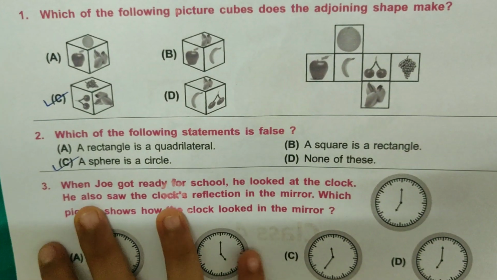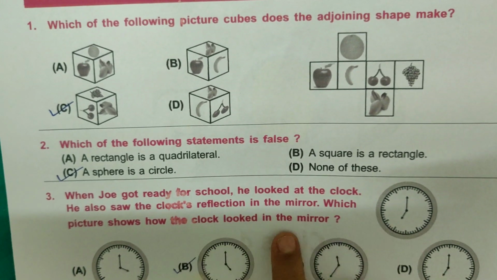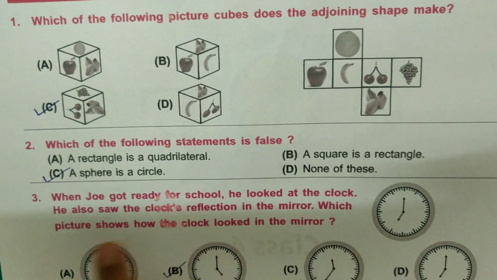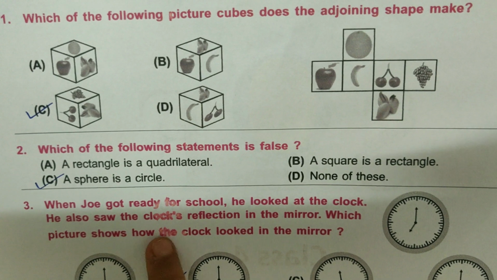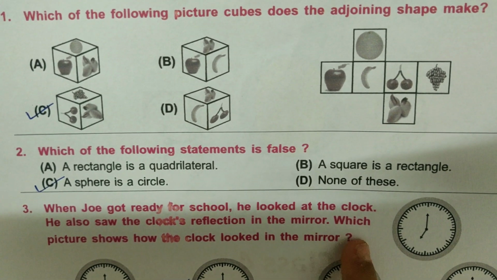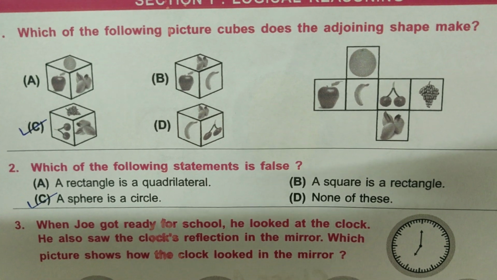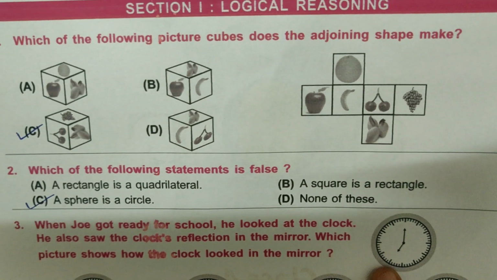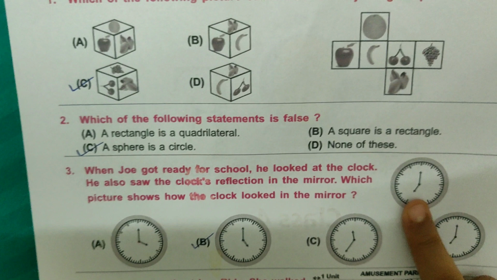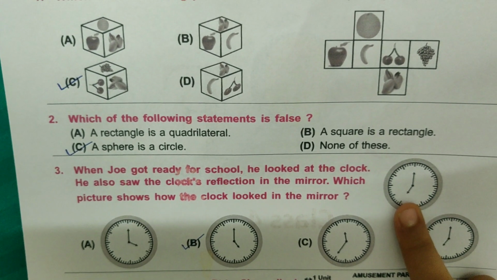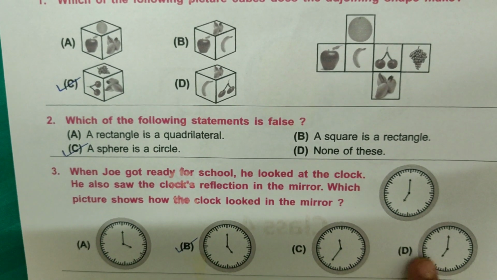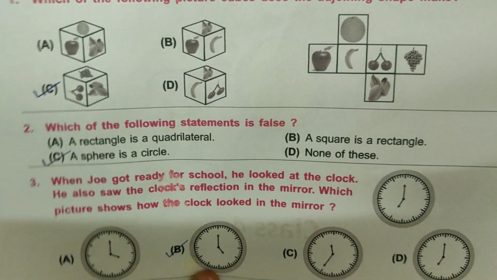When Joe got ready for school, he looked at the clock. He also saw the clock's reflection in the mirror. Which picture shows the clock looked at in the mirror? Okay, it's this. So he saw this clock and he saw one of these in the mirror. It's easy, it's B. He saw this in the mirror.